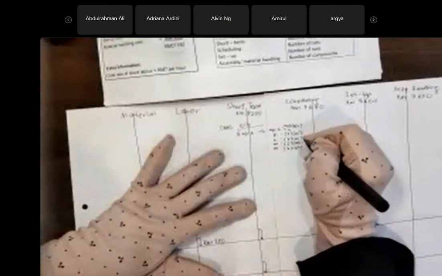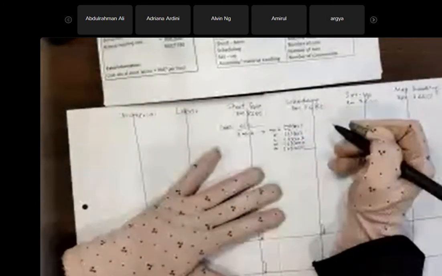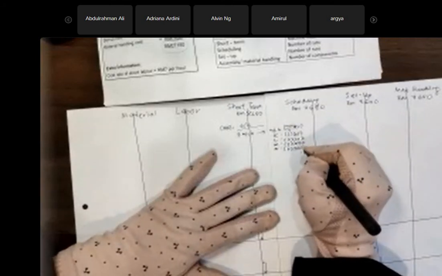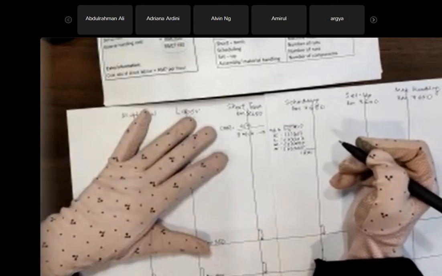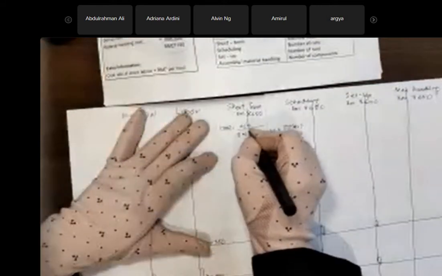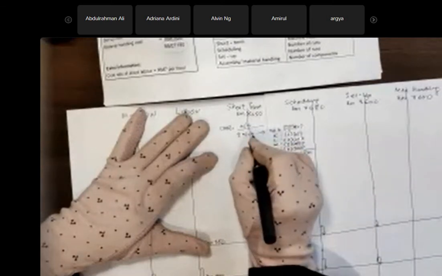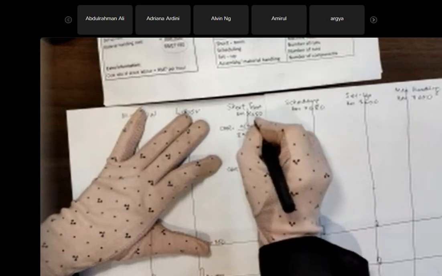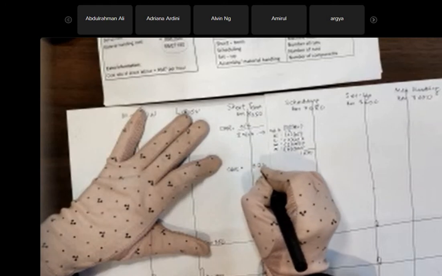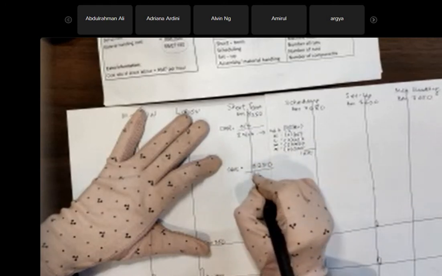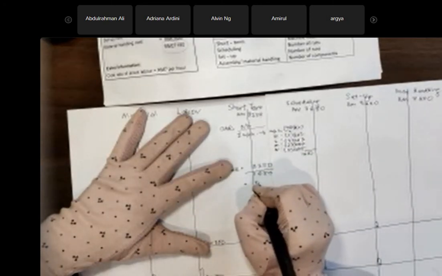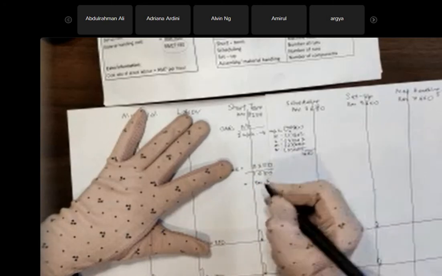Then you get the answer, 1650. Okay. After you get the 1650, you can just put the value. OAR is overhead 8250 divided by 1650. So you will get RM5 per machine hour.